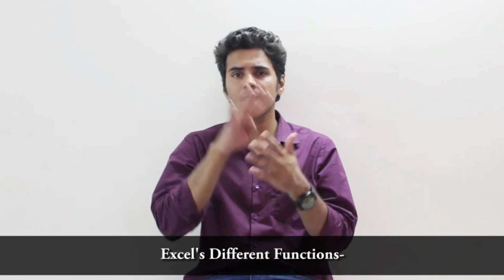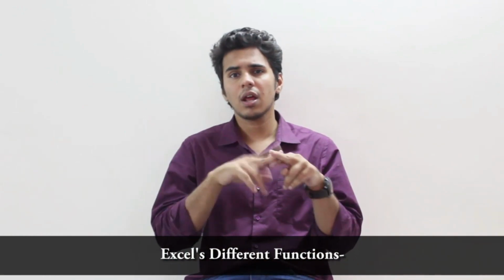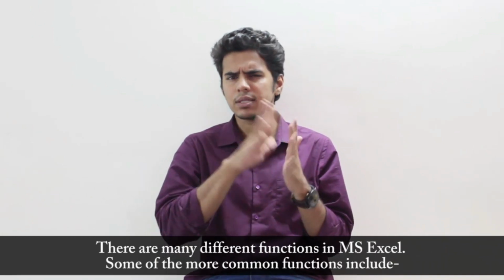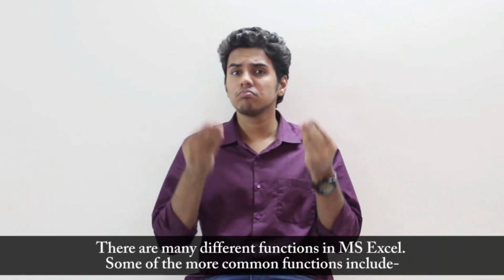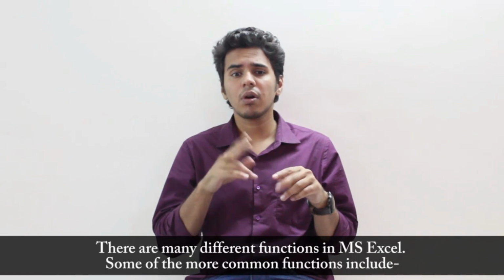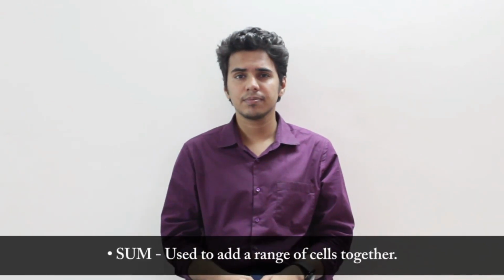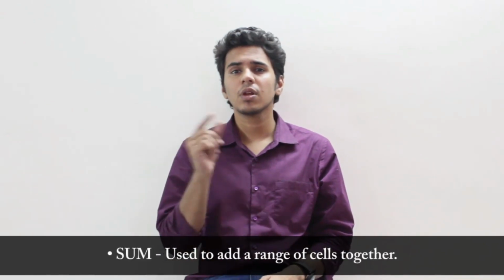Excel's different functions. There are many different functions in MS Excel. Some of the more common functions include statistical functions. SUM, used to add a range of cells together.